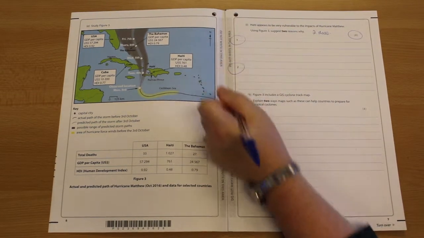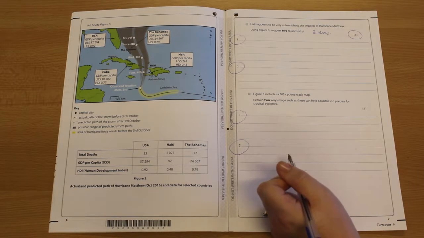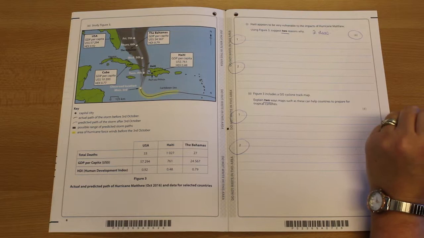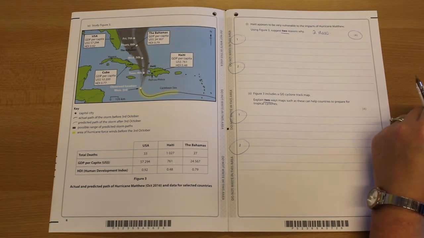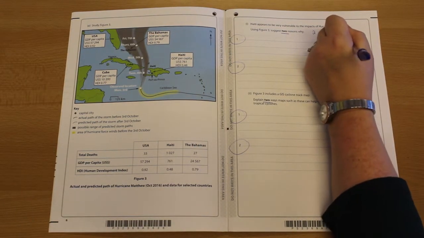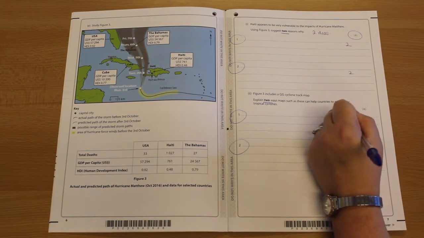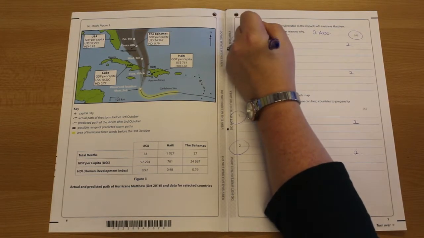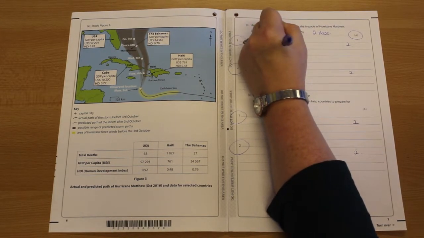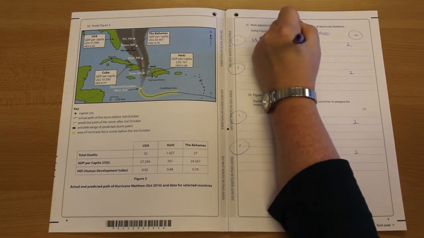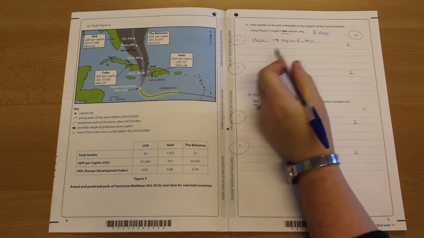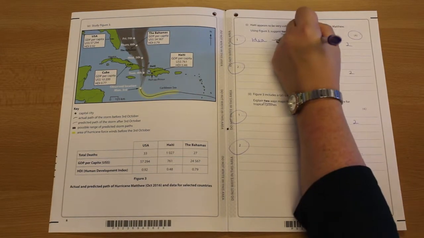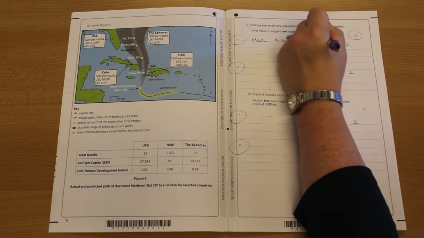Sometimes they even number this for you to break down your responses, and they will say suggest 2 reasons or give 2 ways. So they're actually trying to provide a structure for you. You can assume that each point is going to be worth 2 marks, and all you've got to do here is apply your good geographical idea or thought and then explain further. Avoid waffle, get your idea, that's going to be worth 1. Explain further with clarity will get you your 2nd mark.